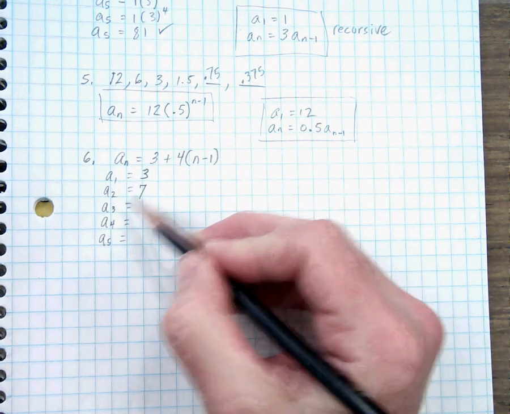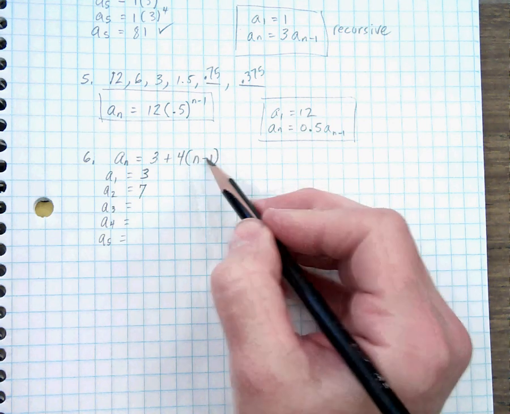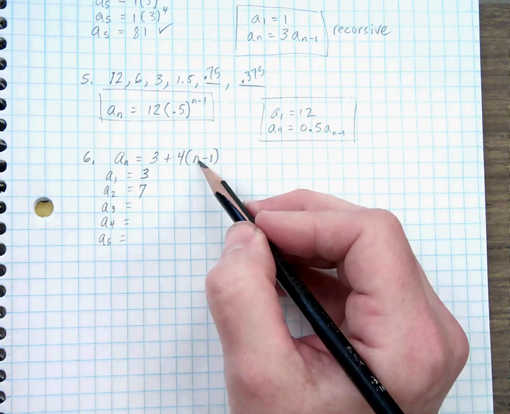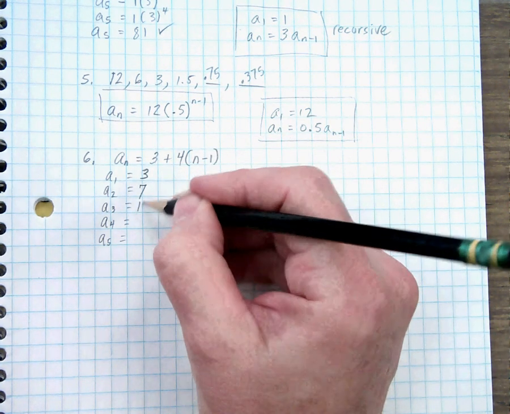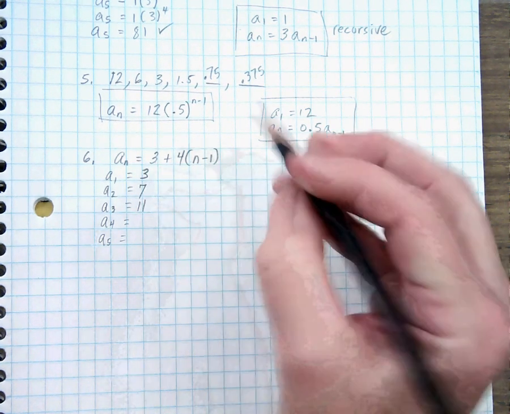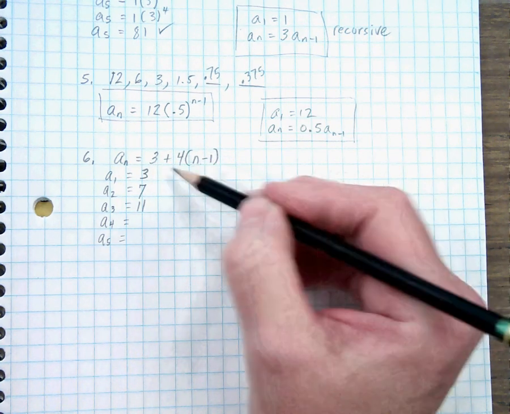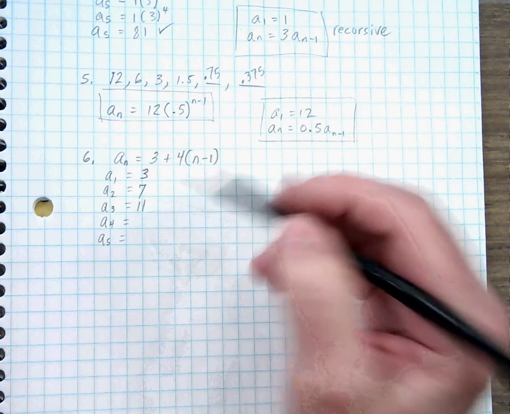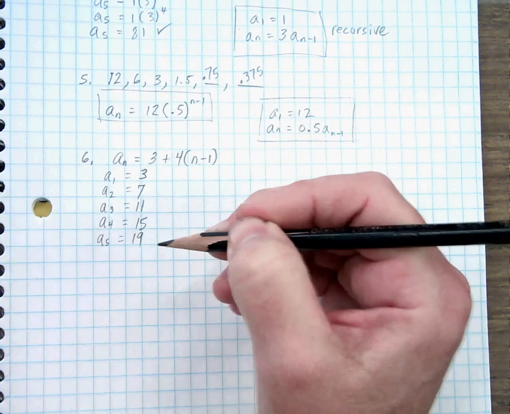All right, if I plug a 3 in, that's going to be 2, right? That's 2. Times 4 is 8. 8 plus 3 is 11. So as you can see, we're just adding 4 every time, and that's what the rule says, right? You start with 3, you add 4 n minus 1 times. So I'm just going to add 4 again. That's going to be 15. Add 4 again. That's 19. That's it.